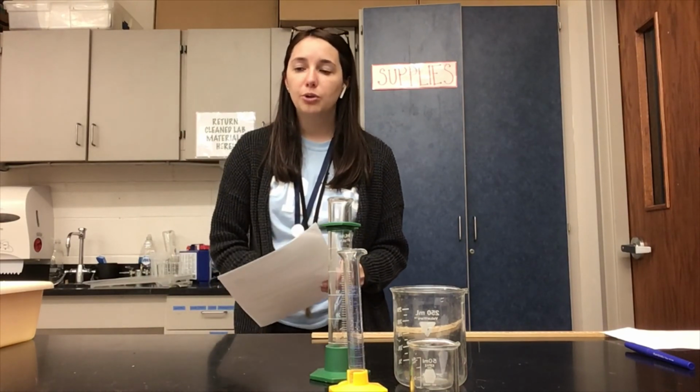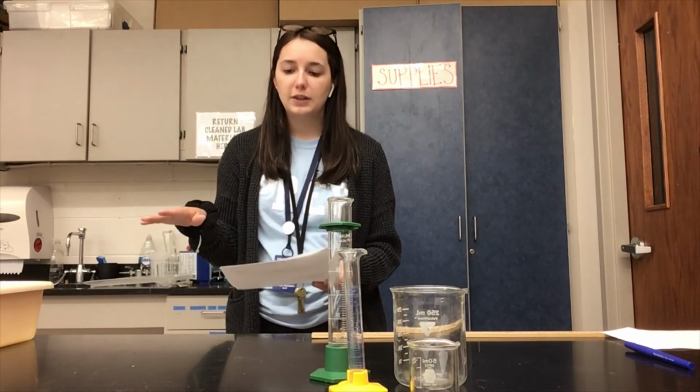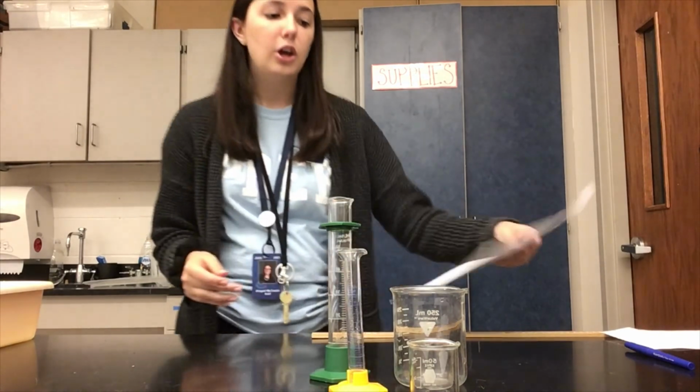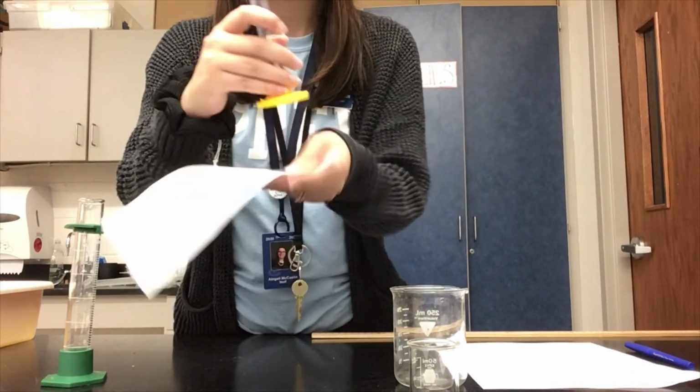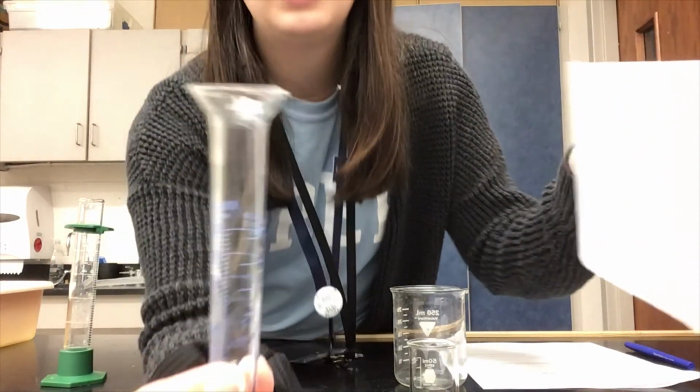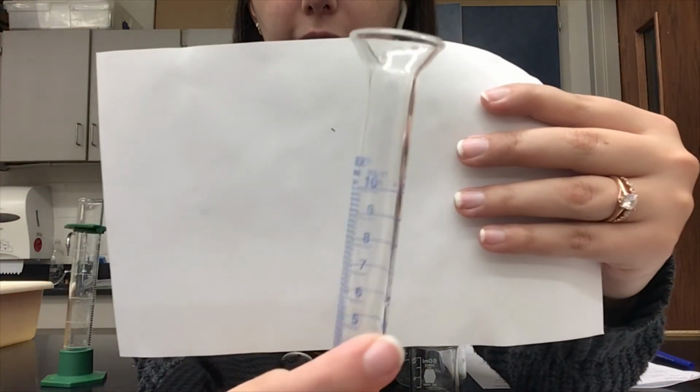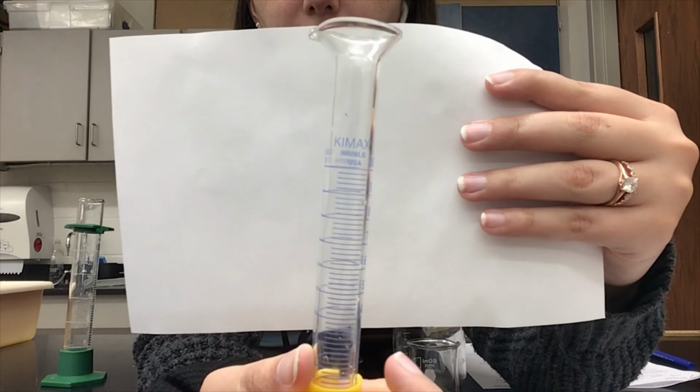So my plan is I'll break it up. We're going to go through experiment 1. We'll do everything together, and then we'll go to experiment 2. We'll do it together, and so on. With experiment 1, we're going to be measuring volume with graduated cylinders and beakers. So the graduated cylinders we will be using will be a 10 milliliter graduated cylinder.